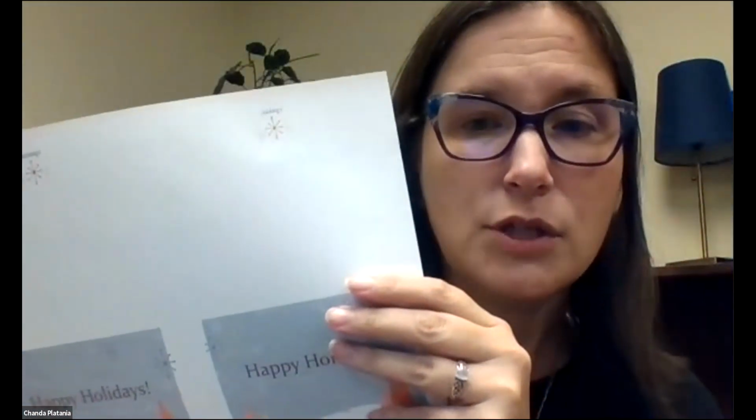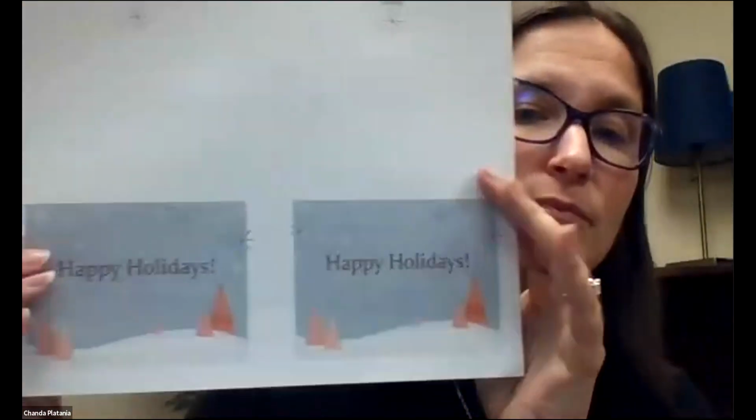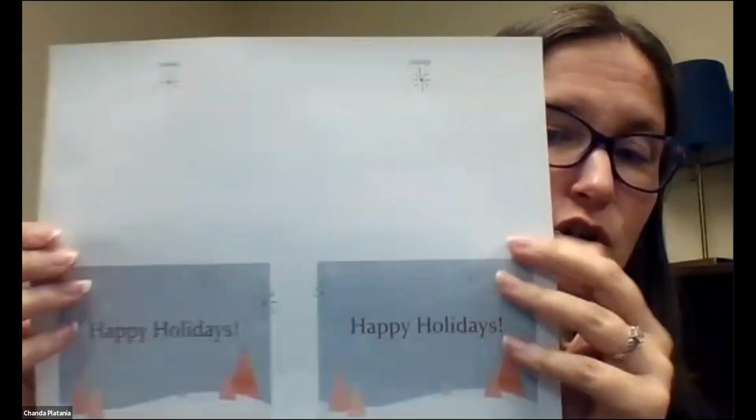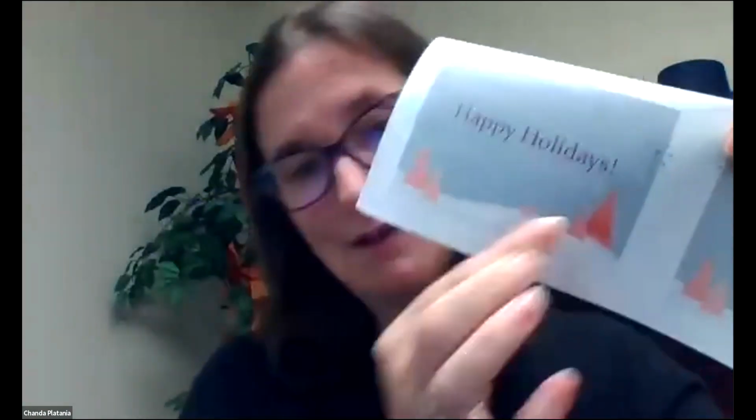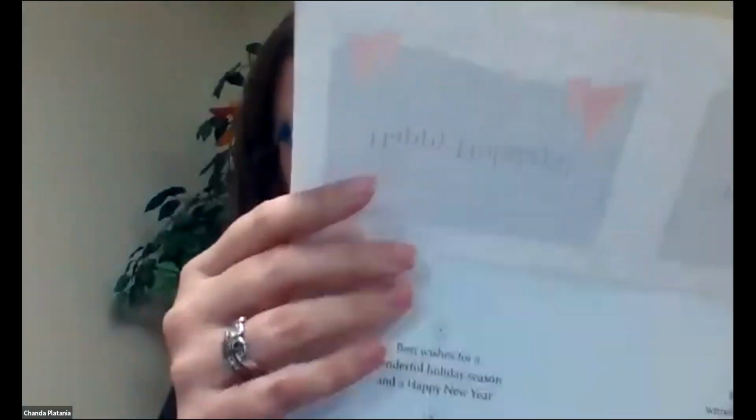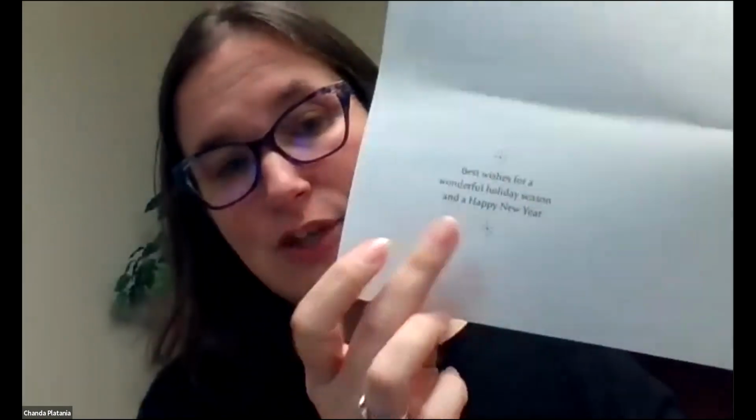This is one, and it might look backwards to you guys, but it's not. This is something I printed out. They're just two little folded cards. If I fold those in half and cut them in half, then they're just little half sheets. And then on the inside, they actually have words, and you can change all these things. This is free through Publisher, and I'll show you how to find these and how to create your own.